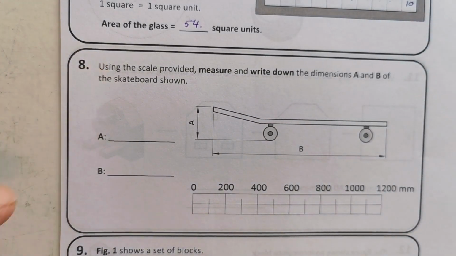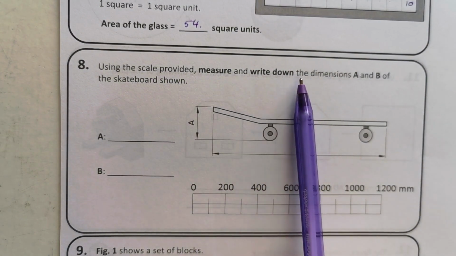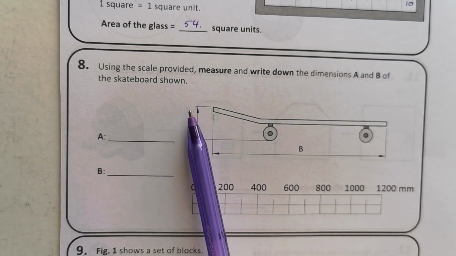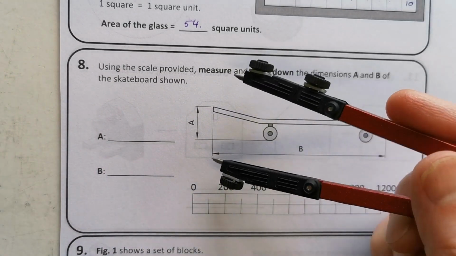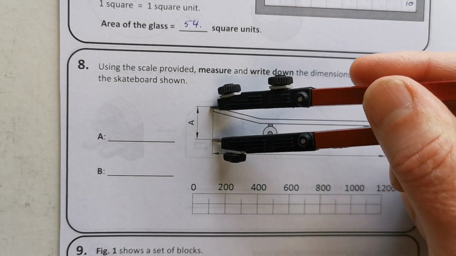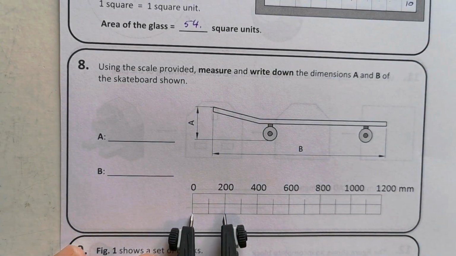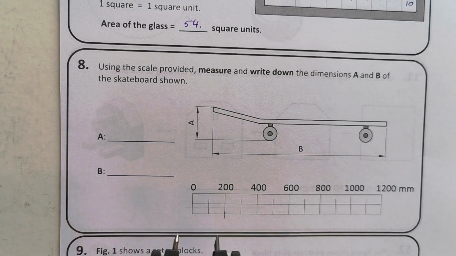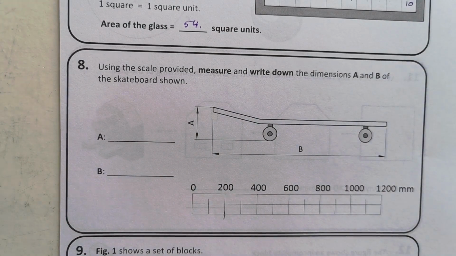Now question 8 here. Using the scale provided, measure and write down the dimensions A and B of the skateboard shown. Now, the thing here is you've got to use this scale and you've got to work from the 0. So what you want to do is get your compass, get this length for A and be accurate. Now, swing it from the 0. So we can see there that off the scale, distance A is 200 millimeters.